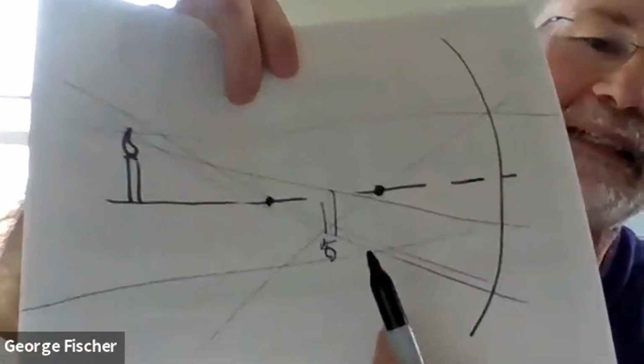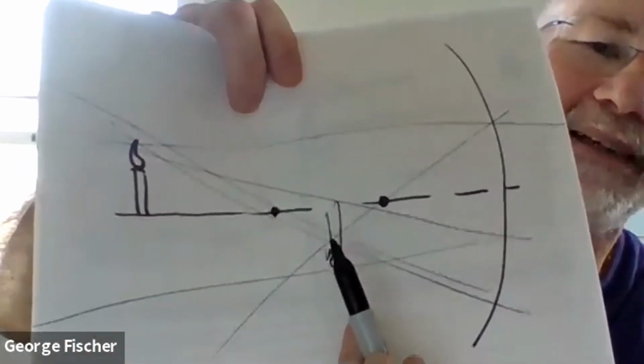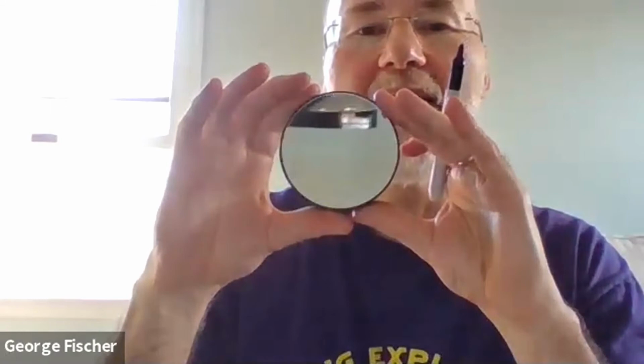Here's our object, and there's our image. So it's upside down, and it's probably a little smaller. And so that's also what we saw. It's upside down, and it's a little smaller. Okay, so those both worked. Are there other questions? I could do the same thing for lenses.